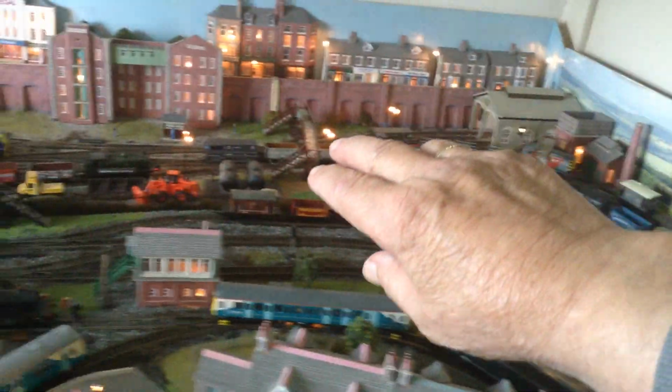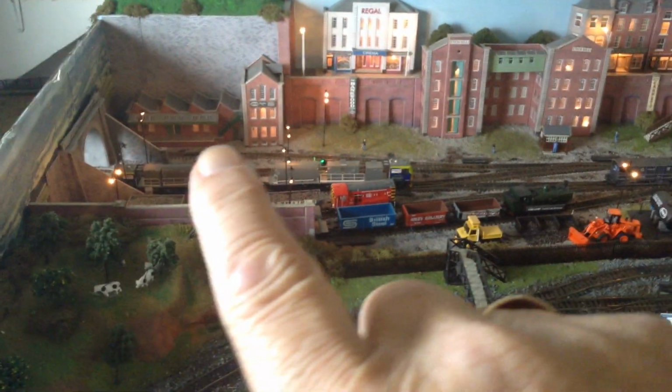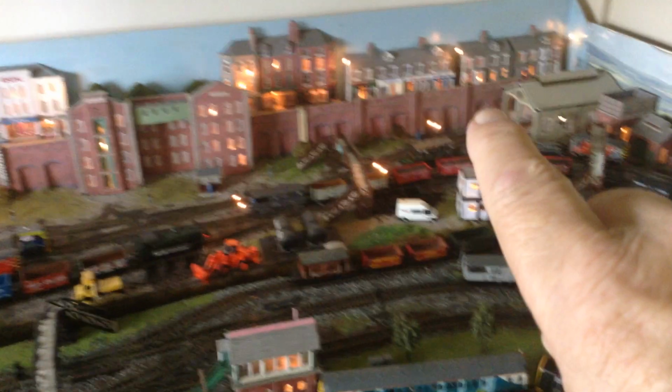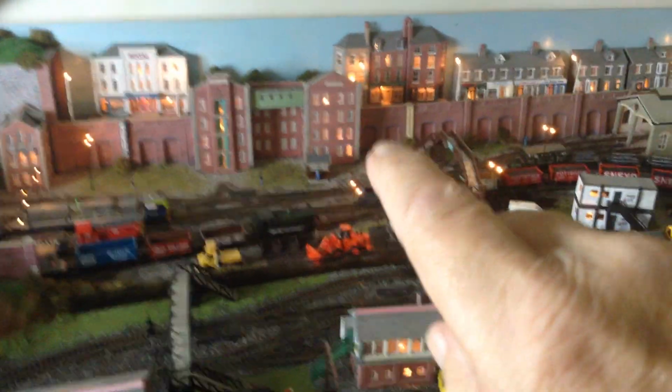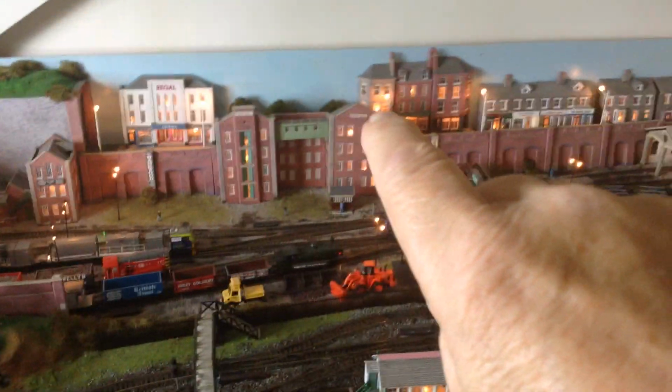The next part which I did was to take those there and make them round there into fiddle yards, which is what you see now, up to that tunnel. I then built all that along here, and then I did another extension and did the back section there with all the Metcalfe houses and street lights on.